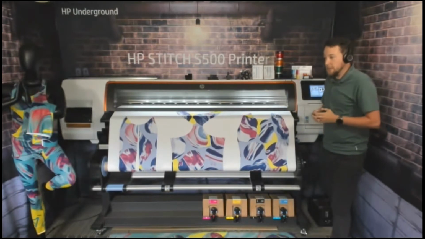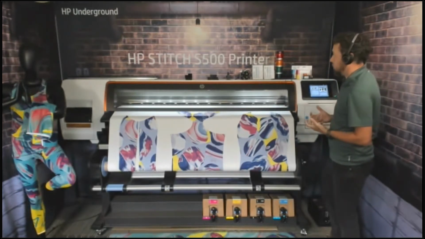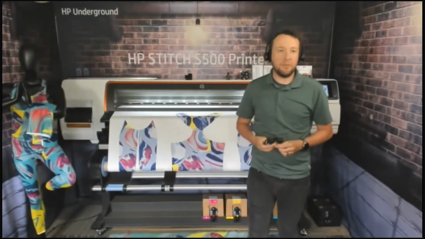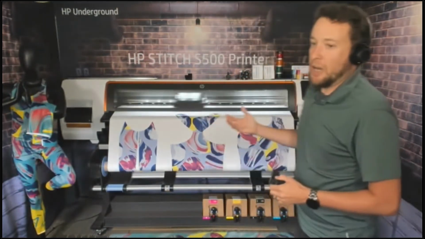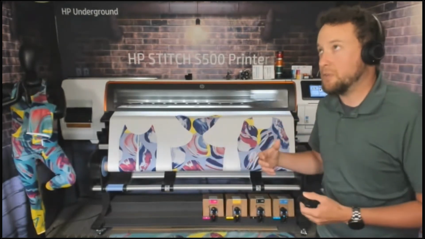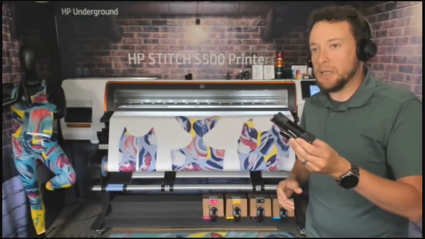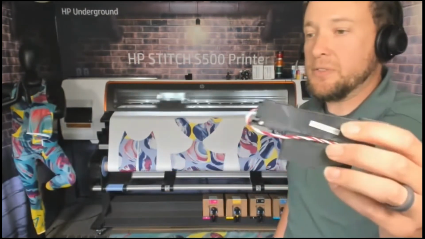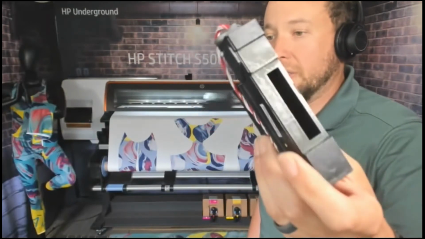So if we want to keep talking about high image quality, we talked about the nozzle compensation system. Before each job, it does a cleaning, and then it goes into an optical drop detection, and this is the optical drop detector. It looks like this.